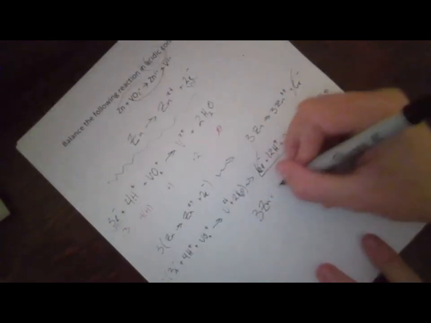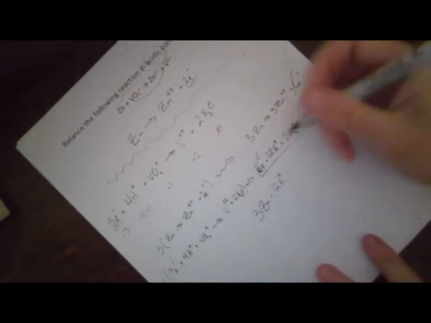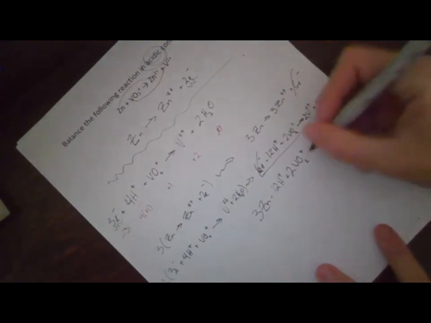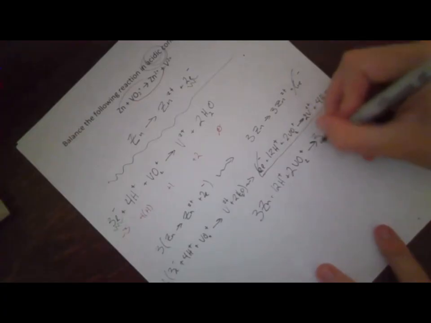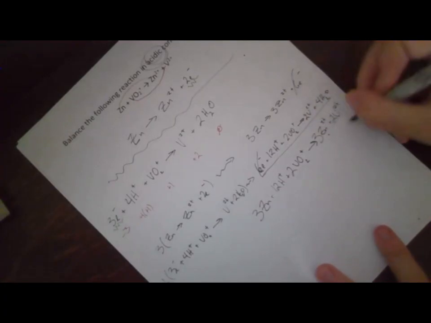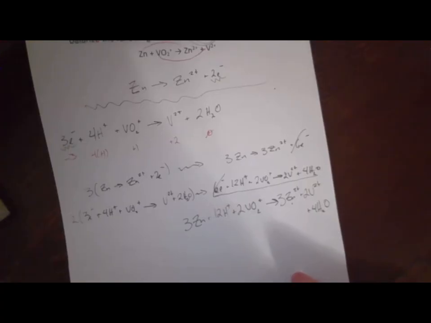3 zinc plus 12 H+ plus 2 VO2+ becomes 3 Zn2+ plus 2 V2+ plus 4 H2O. A little scrunch there. Trying to save space made it worse. But that's our overall balanced equation.